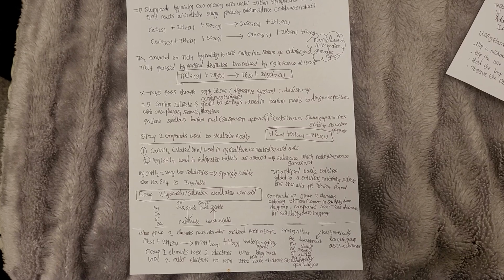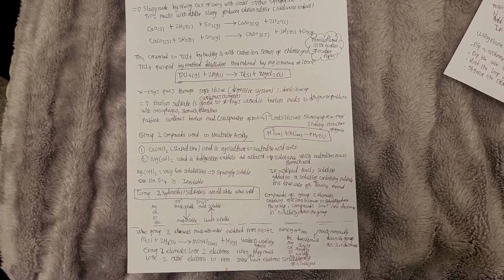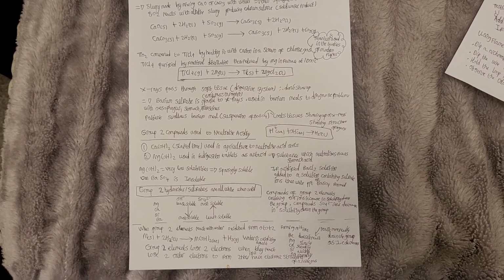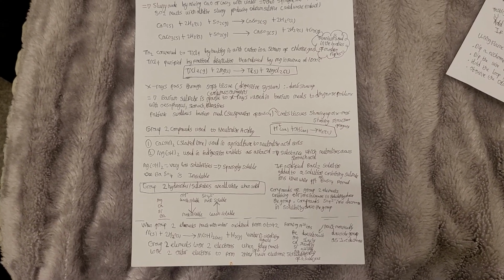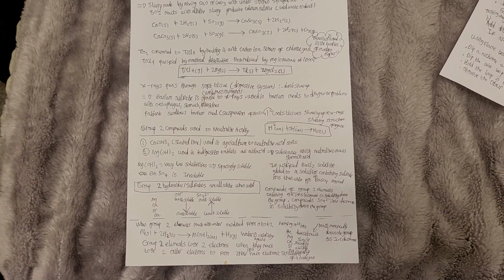If acidified barium chloride solution is added to a solution containing sulfate ions, a white precipitate of barium sulfate is formed.